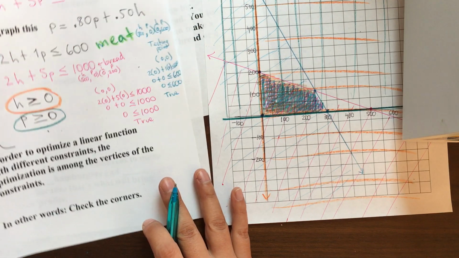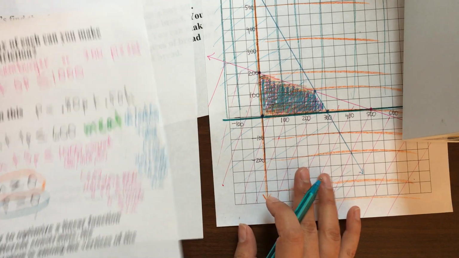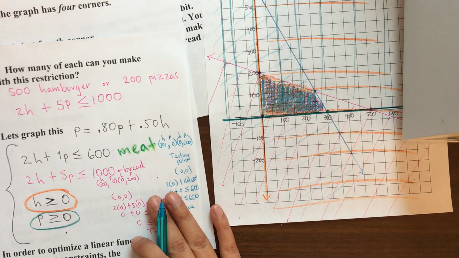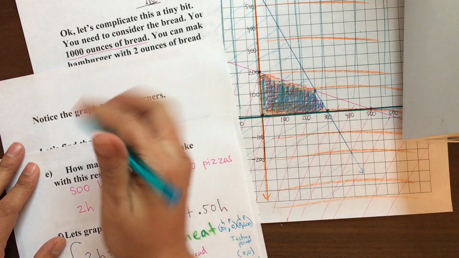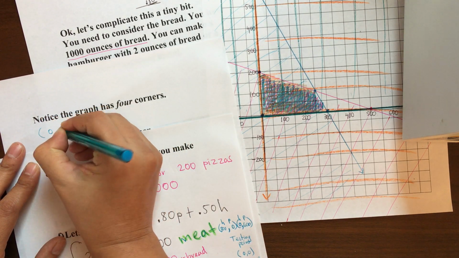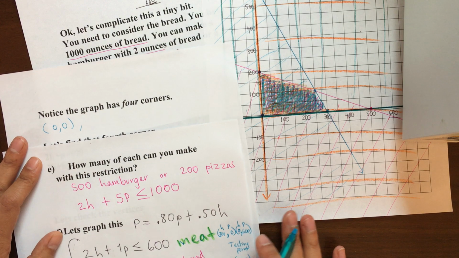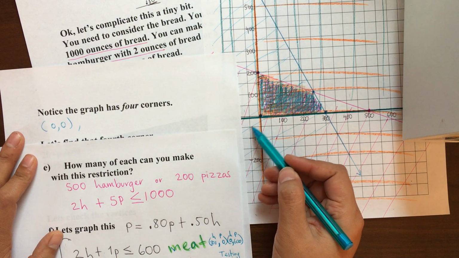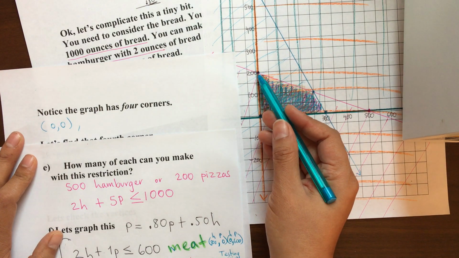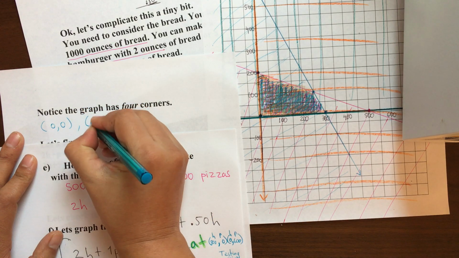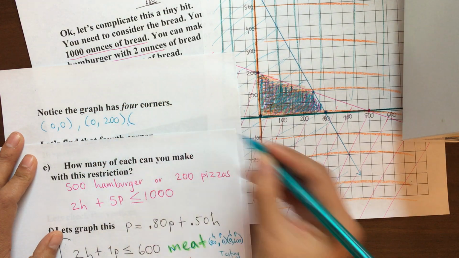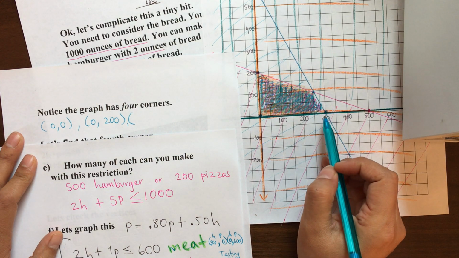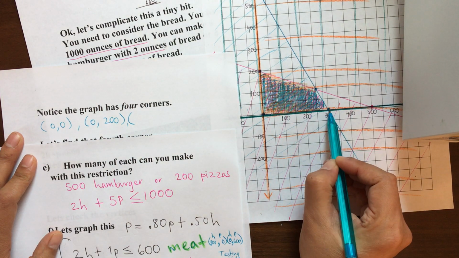And so let's look at the corners. What are they? We have 0, 0. We also have 0, 200. We have 300, 0.